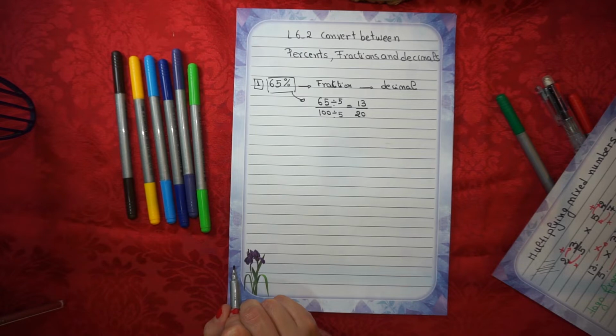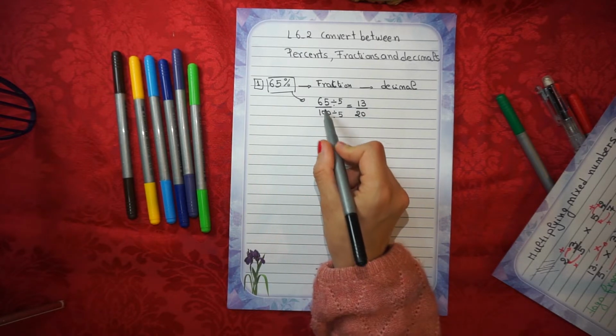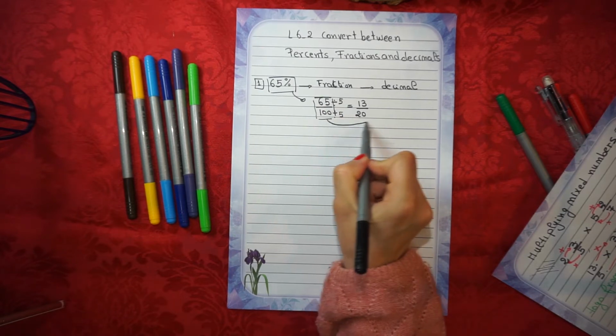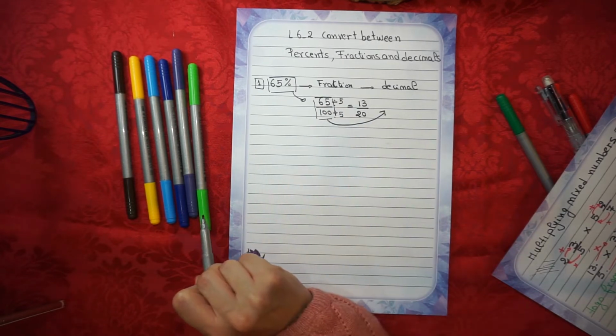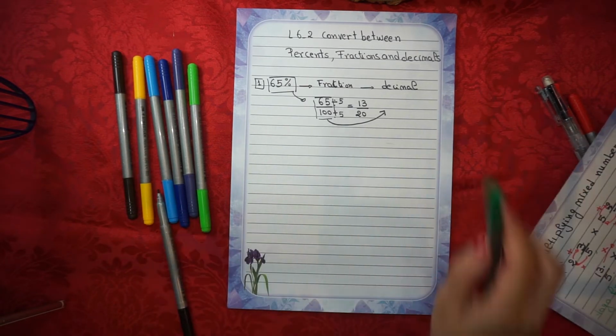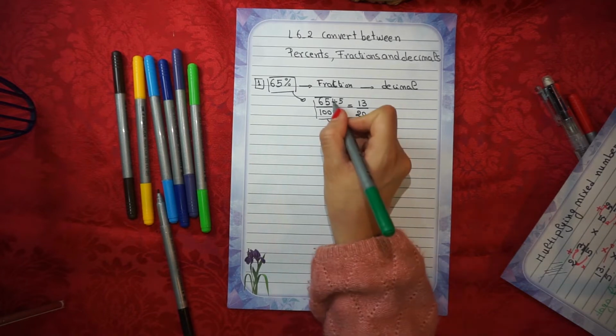Before doing this step, it will be easier to find the decimal using this fraction. So if I have 65 over 100, what does it mean? It means I'm gonna move the decimal point 2 times to the left.